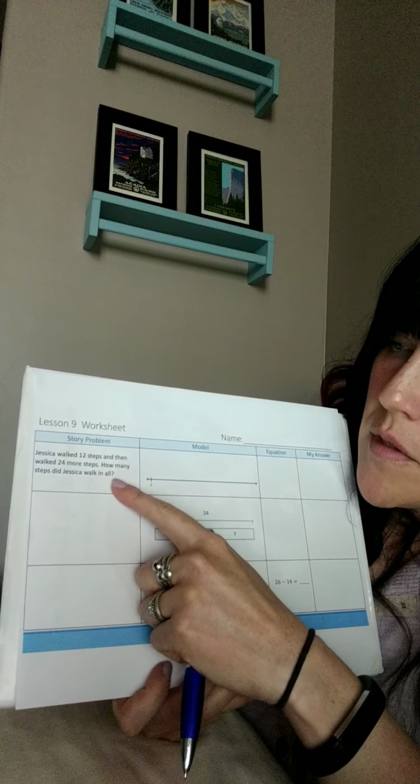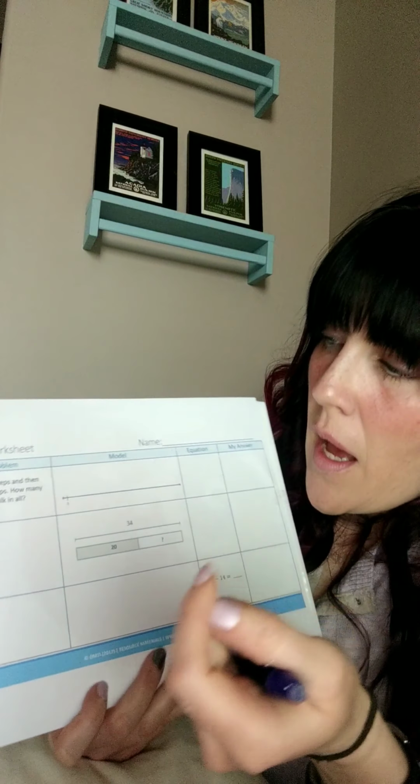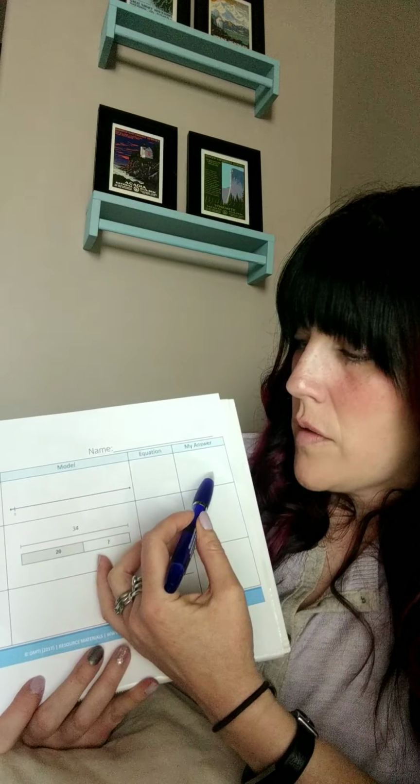So let's just go over the first one really quickly, just the example. It says Jessica walked 12 steps and then walked 24 more steps. How many steps did Jessica walk in all? So if she walked 12, then she walked 24 more. How many did she walk altogether? So you're going to have to, again, show that. And this one's a number line model, so you're going to have to show your number line model how you would solve that. And then write the number sentence and then give me the answer here in this box.